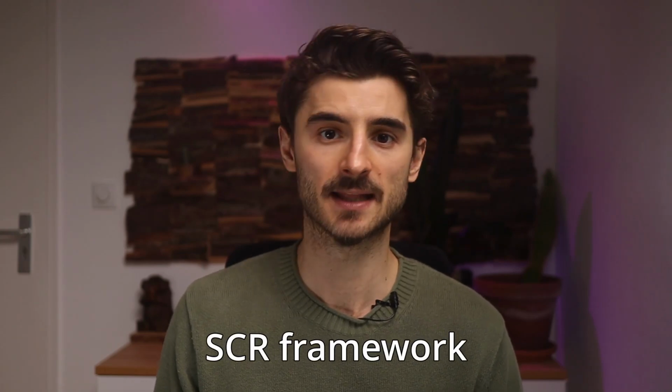So that takes me nicely to the framework we're going to use. It's based on the SCR framework. This is a widely used framework in the big consulting companies like McKinsey, Deloitte, BCG, and so on. However, I find it a bit too corporate, so I've taken it and modified it and changed a few steps so that it's a little bit more approachable and more applicable for e-commerce.